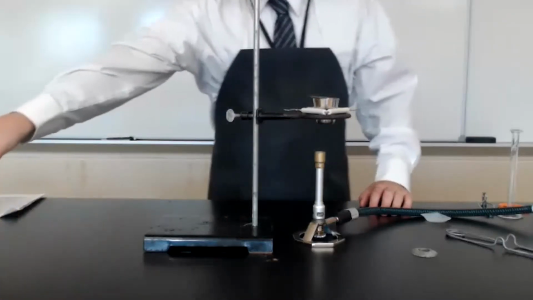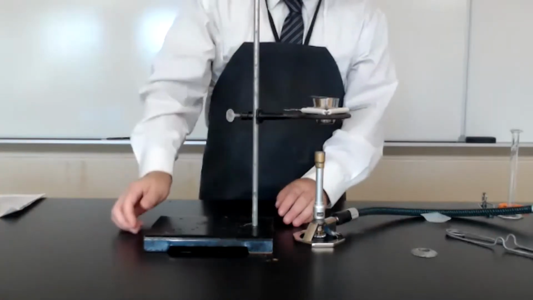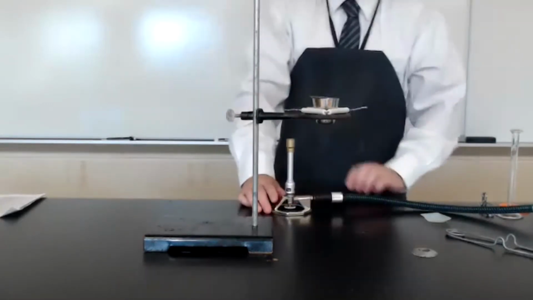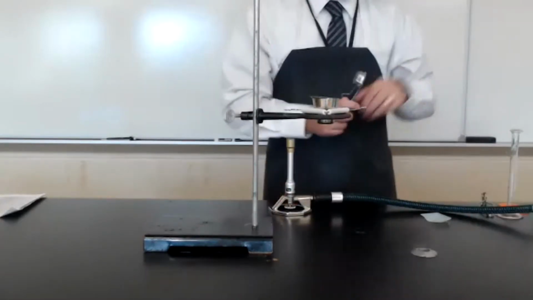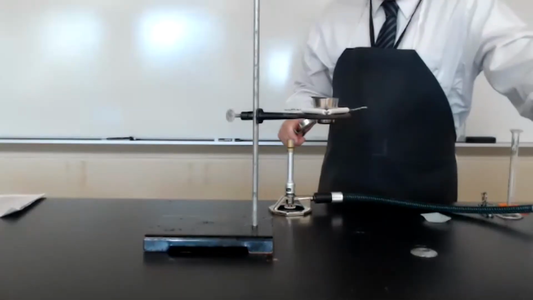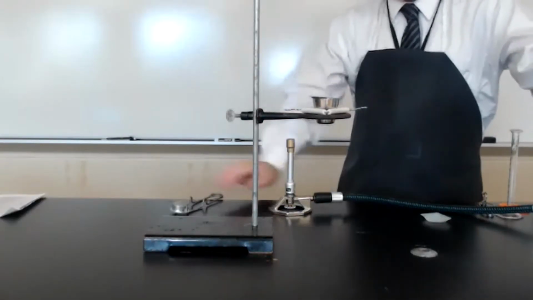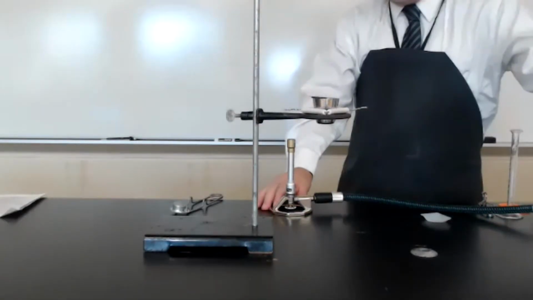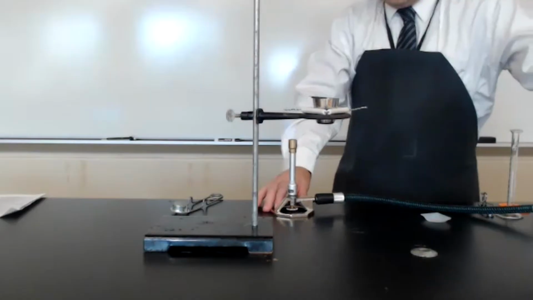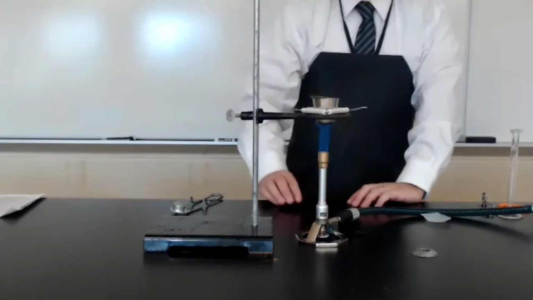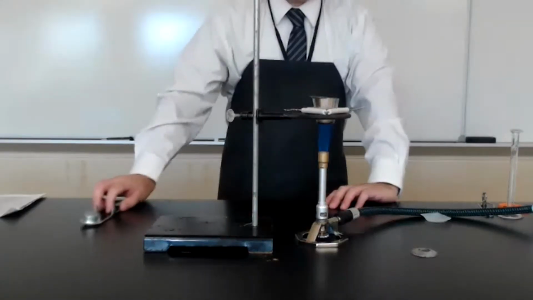When you're ready to begin heating, first you must light up your Bunsen burner. So again, remove the Bunsen burner from underneath the setup. Turn on your gas. Light your flame. Adjust your flame so that it's about 2 to 3 centimeters high, and then you can place your flame underneath the crucible and begin heating your sample.